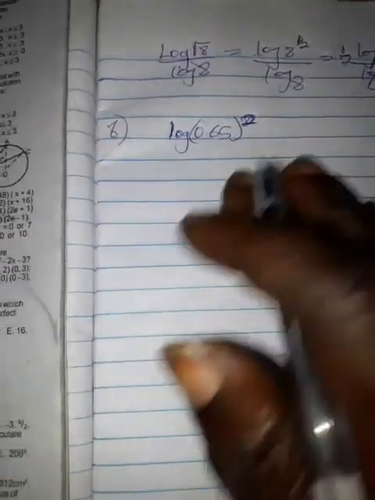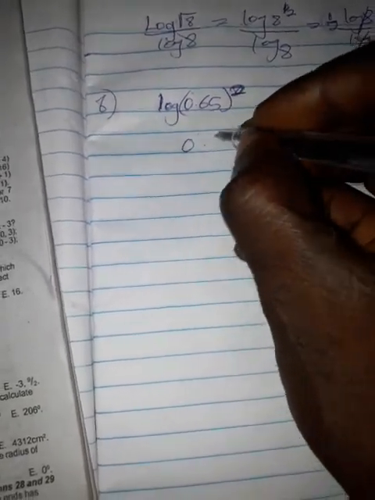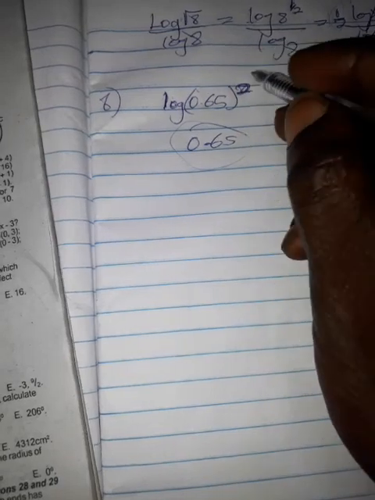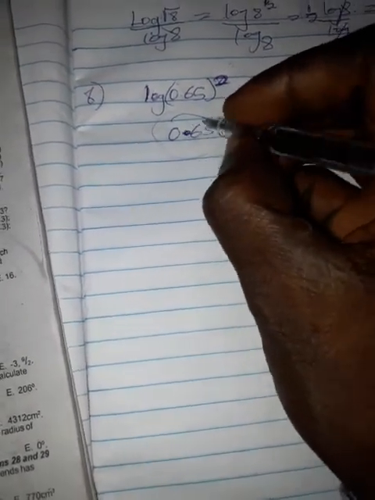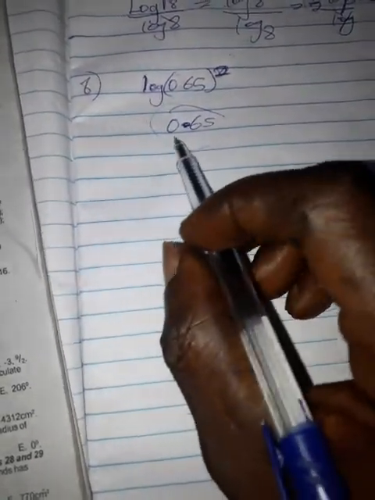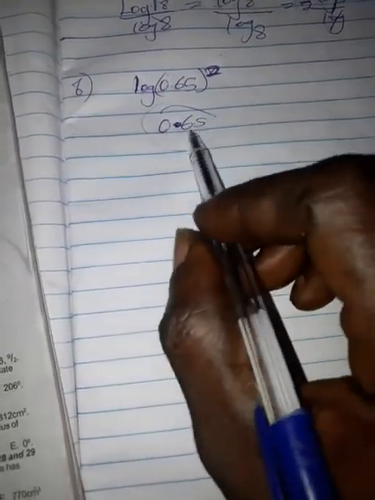Now in using the table, look at this. The number we are looking at is 0.65. You first of all deal with this one before you apply the power. For me to check my table, I need to deal with the first number. I'm having 0 as the starting number of these figures here.